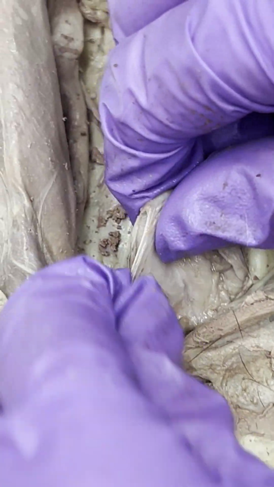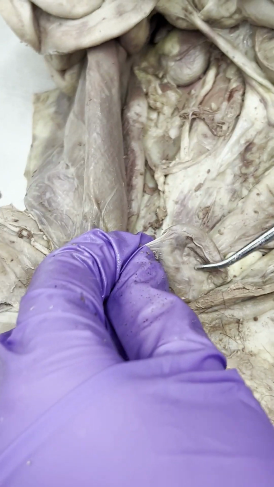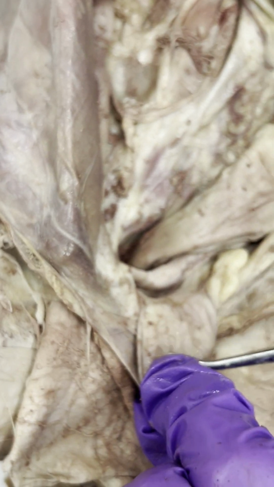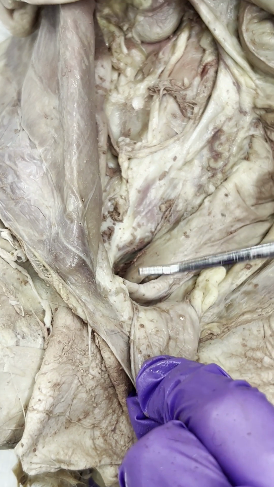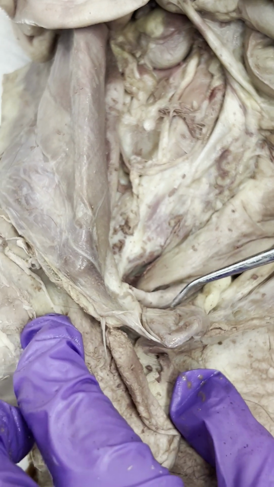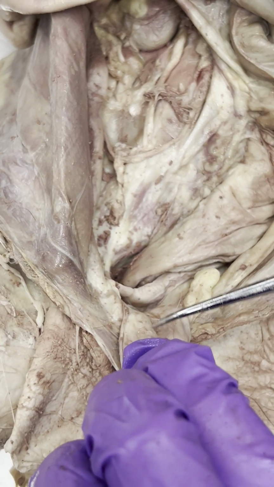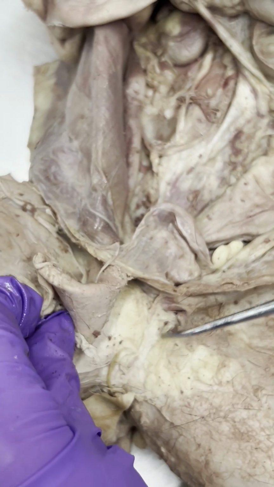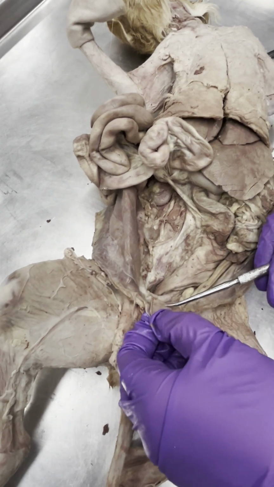Again, we want to call it a urinary bladder to differentiate it from a gallbladder. We don't want to call it just a bladder, but this is where urine is going to be stored. It would inflate if it were full, but this kitty's bladder is empty. And then we can't see it just based on the pelvis of the cat, but after urine goes through the urinary bladder, it's going to go into the urethra and then be urinated out through the urethra of the cat.